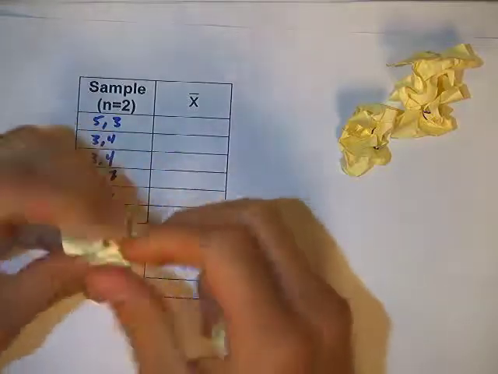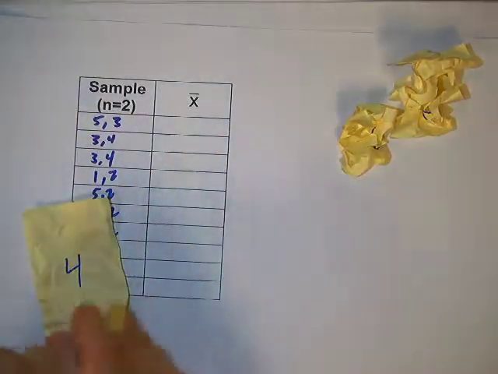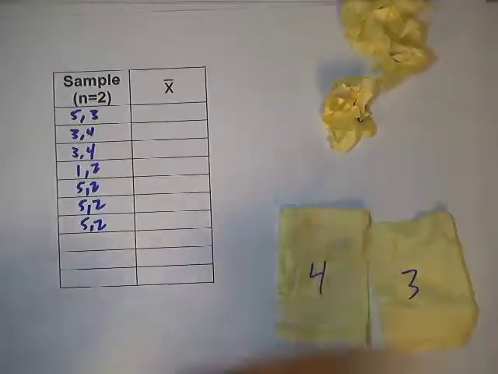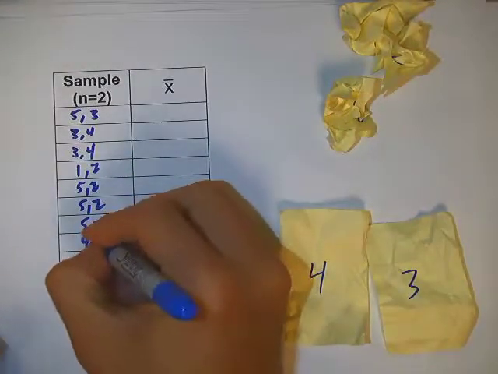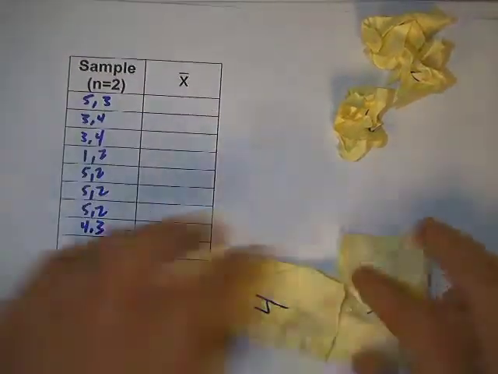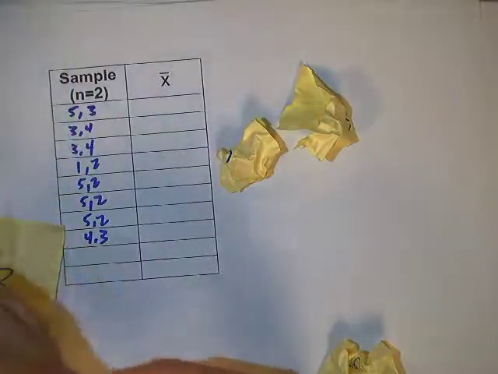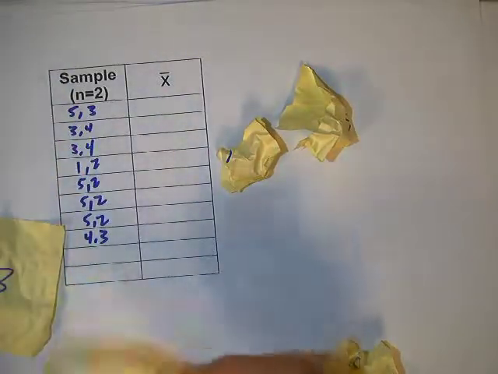Put those back in, mix them up. 4 and 3. 3 and 1.